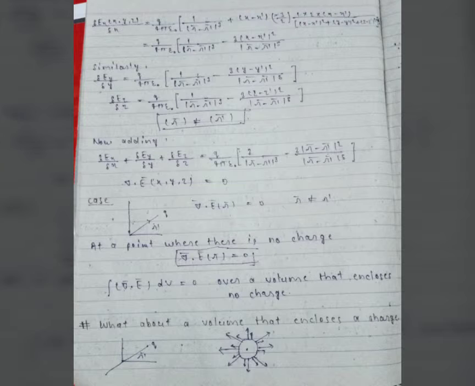So now if I take a charge distribution, as long as I am away from the charge distribution, at a point where there is no charge, divergence of the electrostatic field will always be 0.